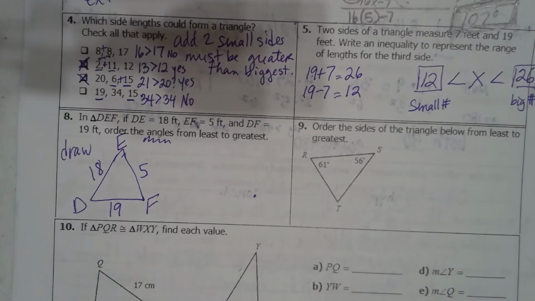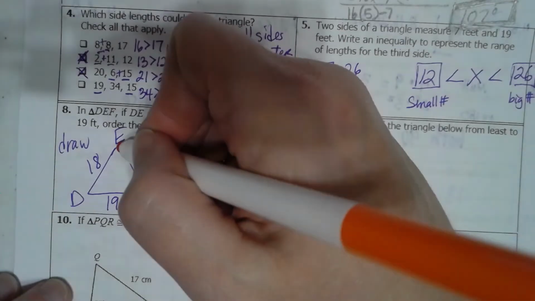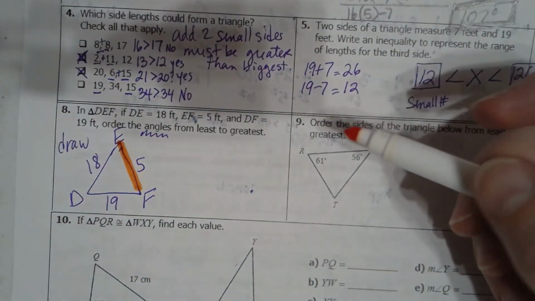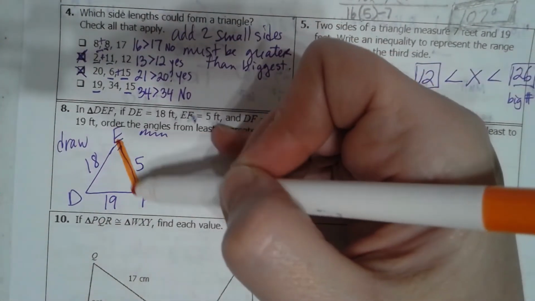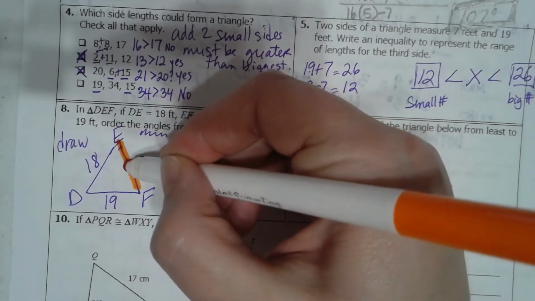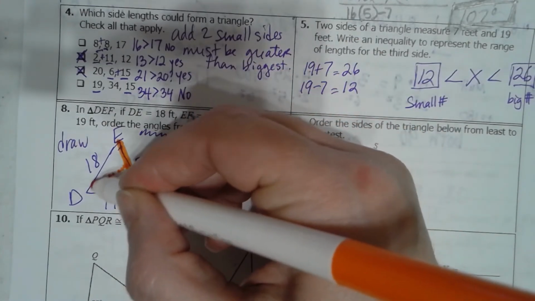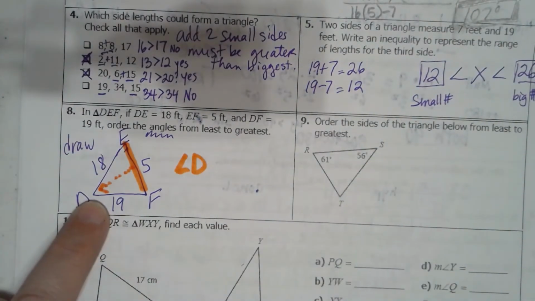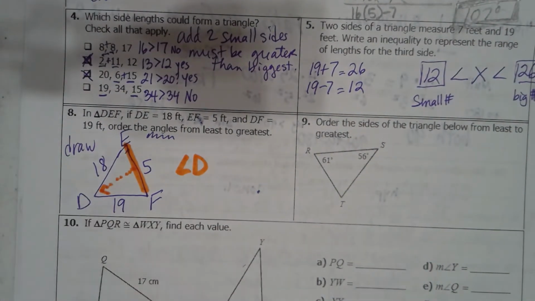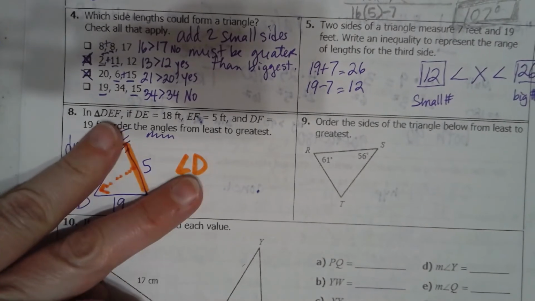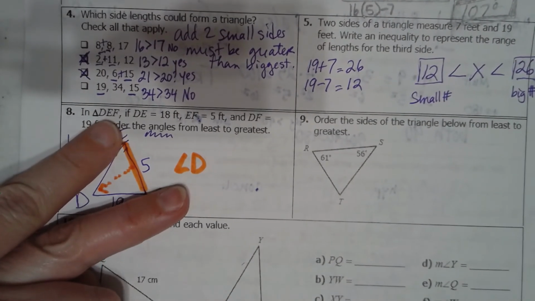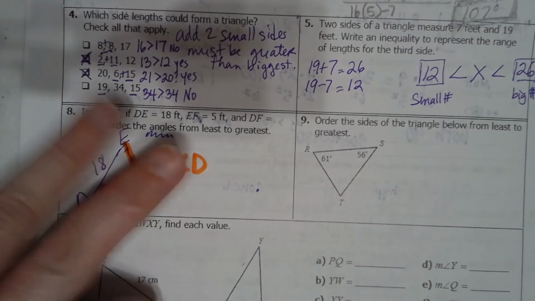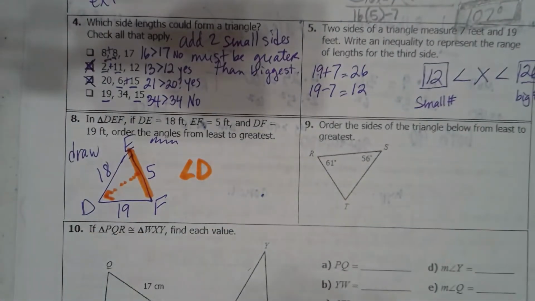Alright, so we want to order the angles from least to greatest. So what I see in this picture that's the least is this side right here. Okay? This side is the smallest. So the thing that formed this side and made it small was this angle over here. Angle D is the smallest. Okay? Because angle D opened up to make the length of that side over there. So the bigger that side opens up, then the larger that angle is going to be.